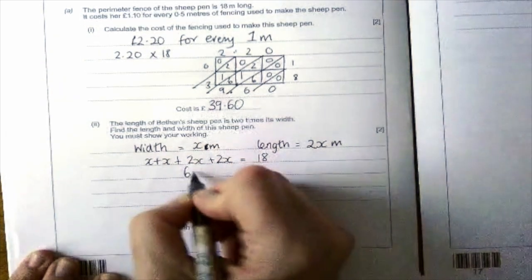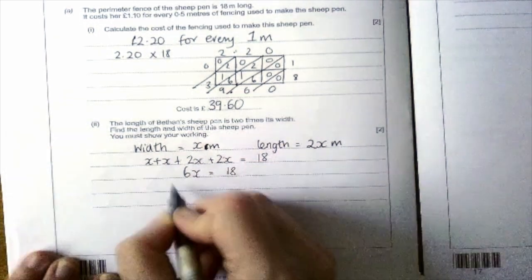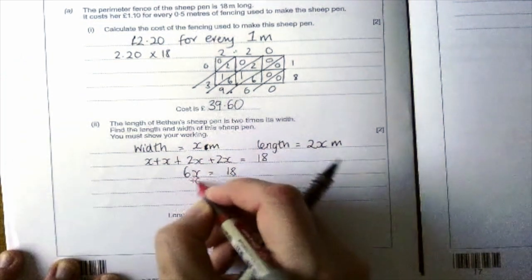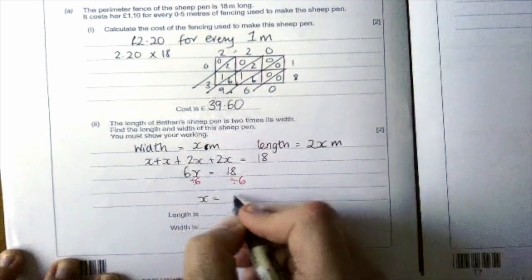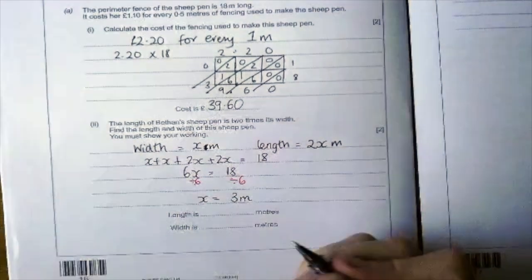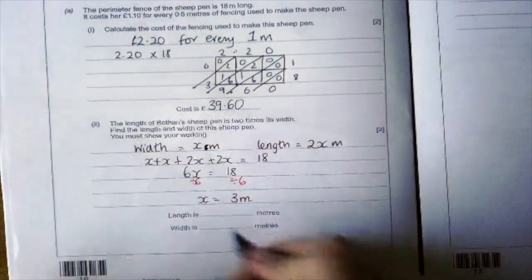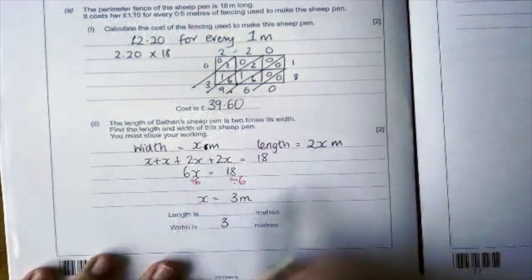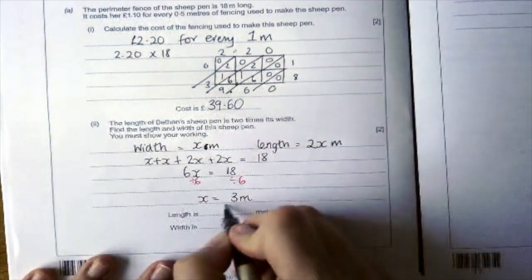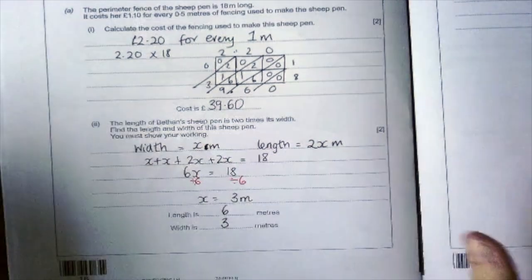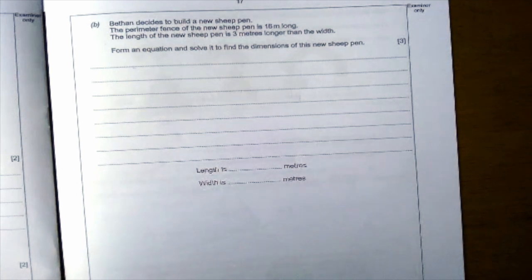So how many x have I got altogether? Well, 6x equals 18. To work out one of them now, I would divide each side by 6. So x equals 3 metres. So I know just x on its own is the width, so that's 3, and the length is 2 times, so it's 6.